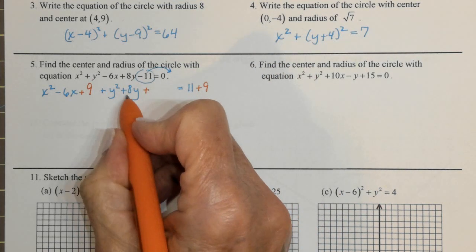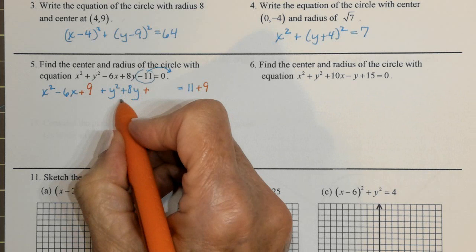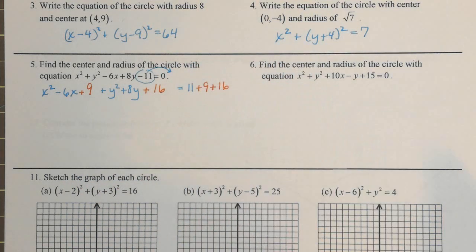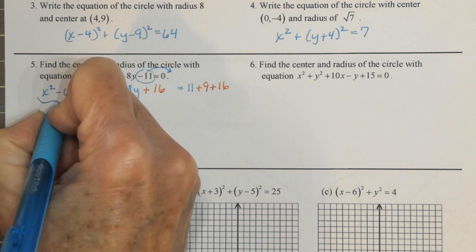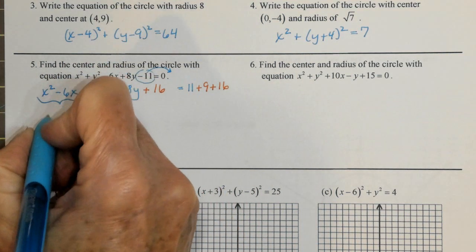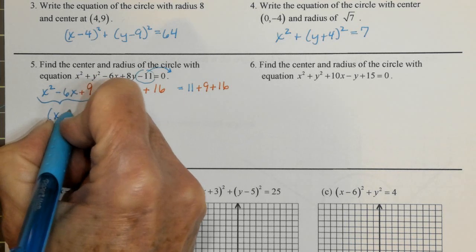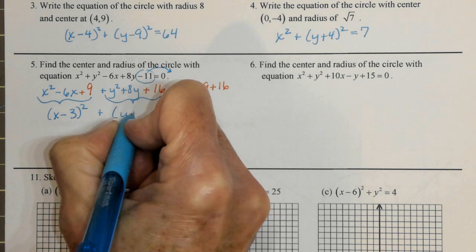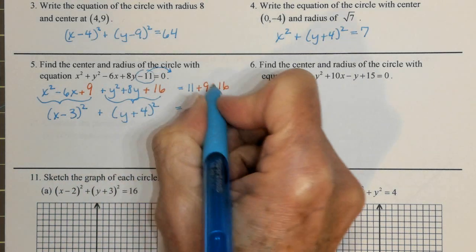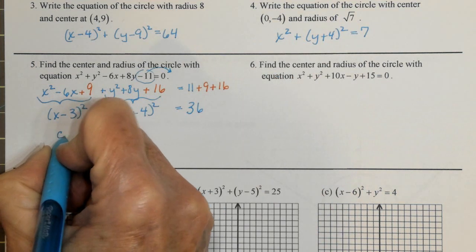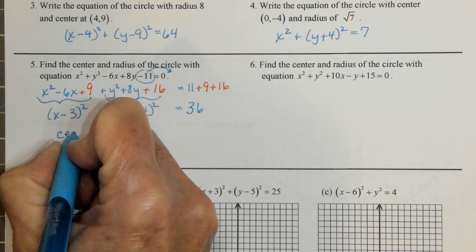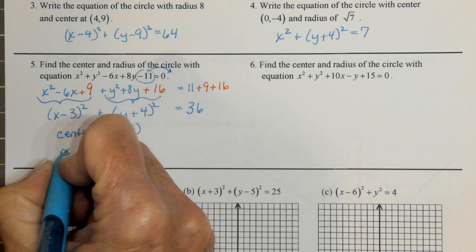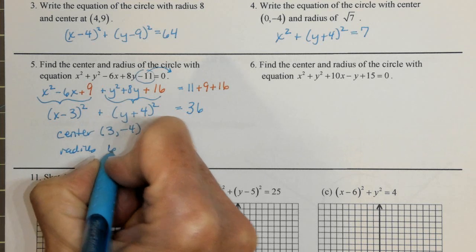For our y's, half of positive 8 is positive 4. 4 squared is 16. Add 16 to both sides. And now we factor. Factor that, and we get (x - 3)^2. Factor the y's, and we get (y + 4)^2, and that is equal to 36. So this circle has a center of (3, -4), and the radius of the circle would be 6.